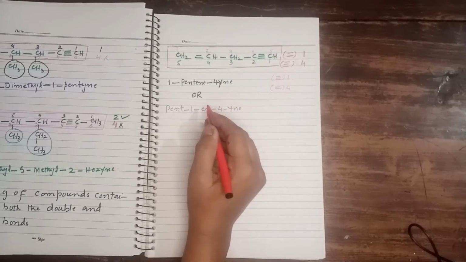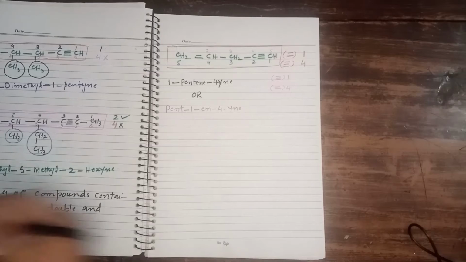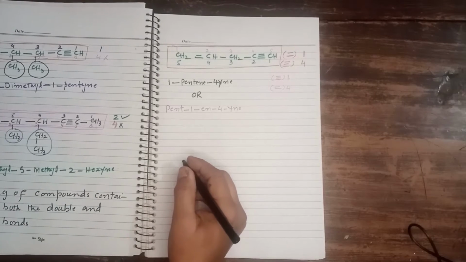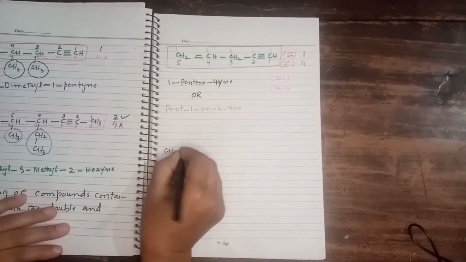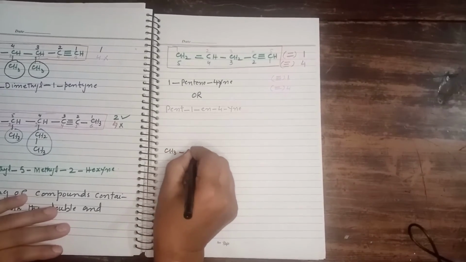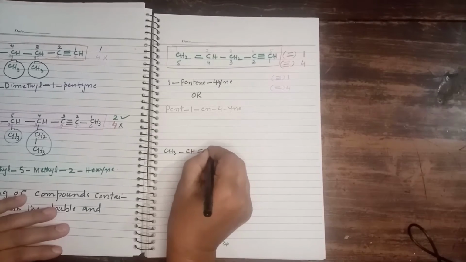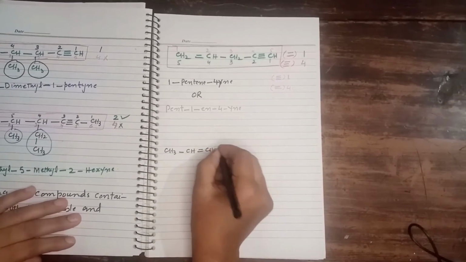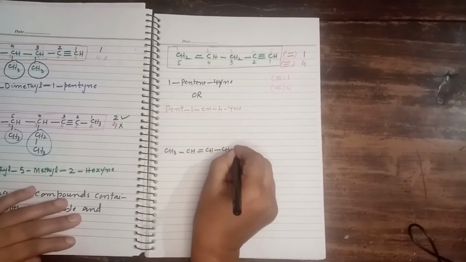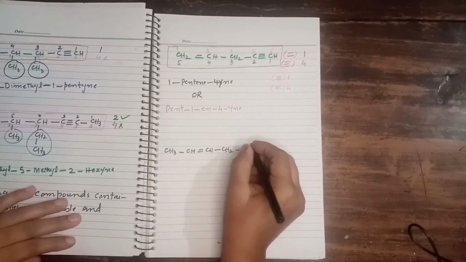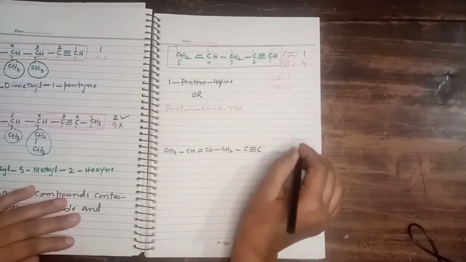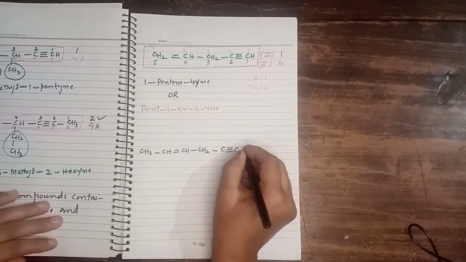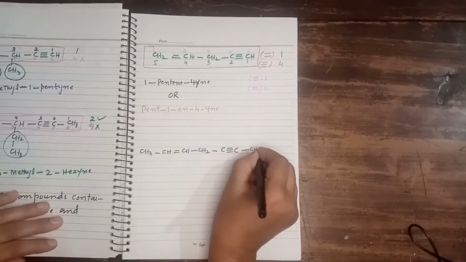Now let's see another example, one more example. Suppose we have a molecule like CH3, CH double bond CH, CH2, C triple bond C, CH3.